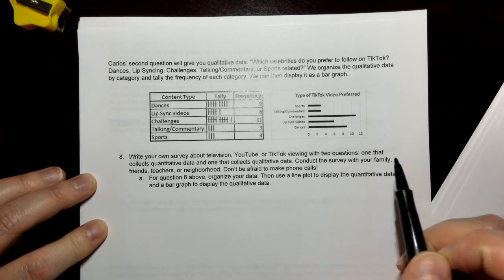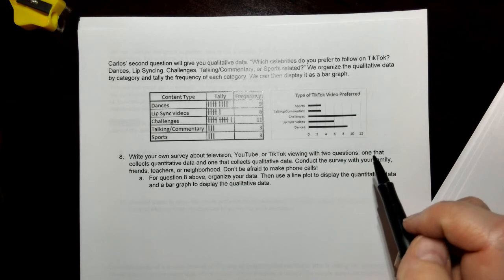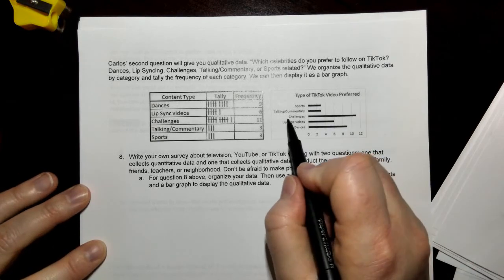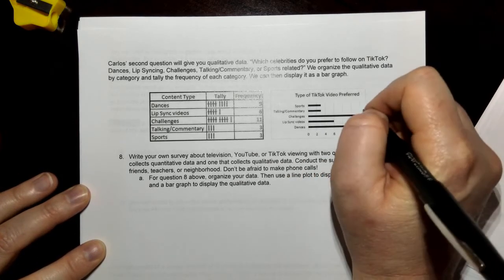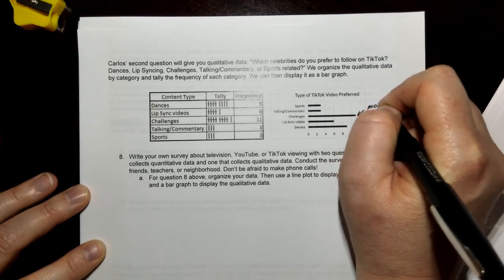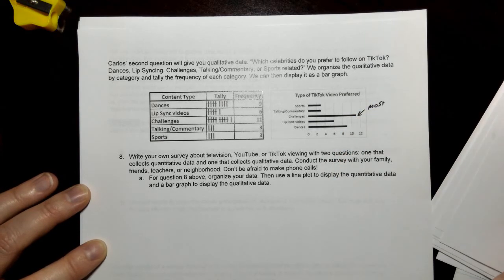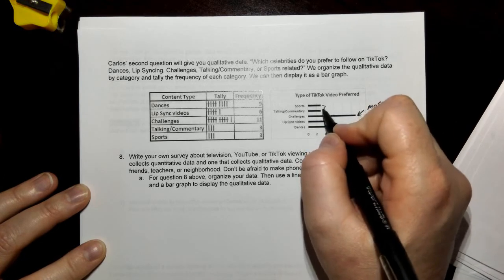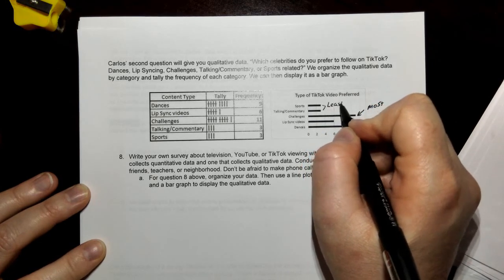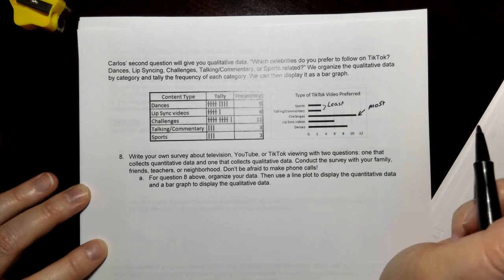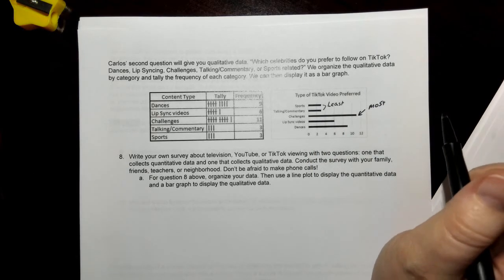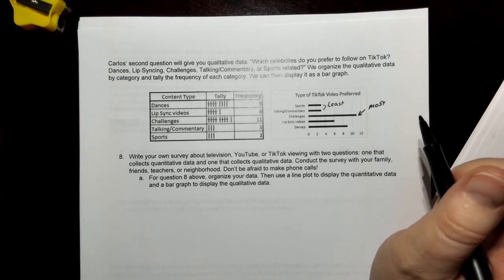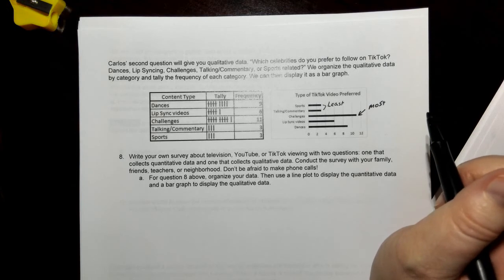And I made my bar graph going sideways just because you can do it sideways or up and down. And it's still nice and easy to see that this one is most. So most of these kids like watching challenge videos, and the least amounts of people are into sports and people just talking. It would be like me. My TikTok is just I go on and I talk.